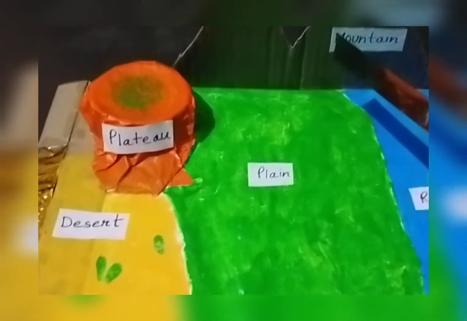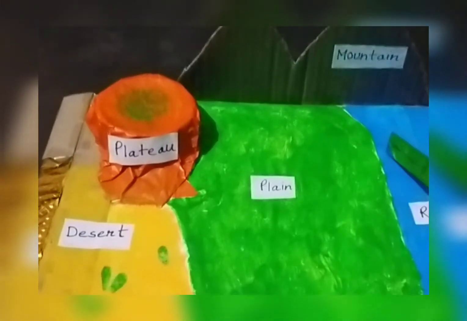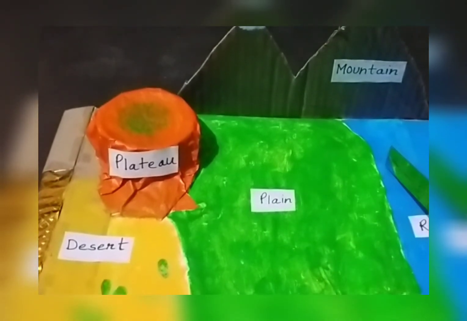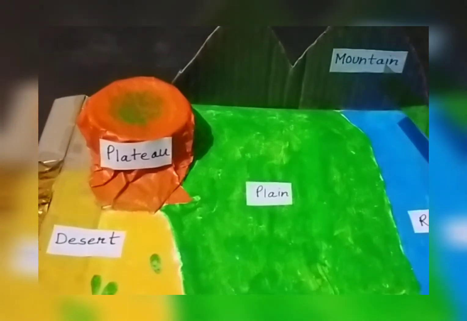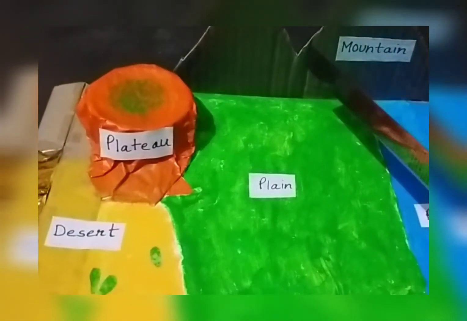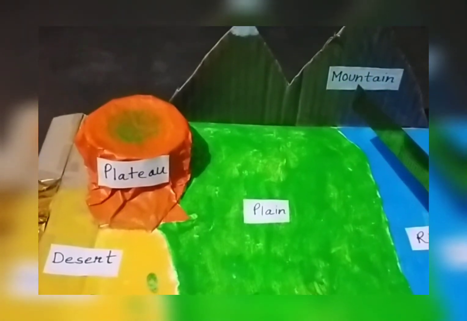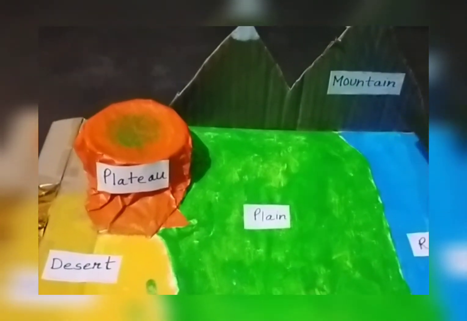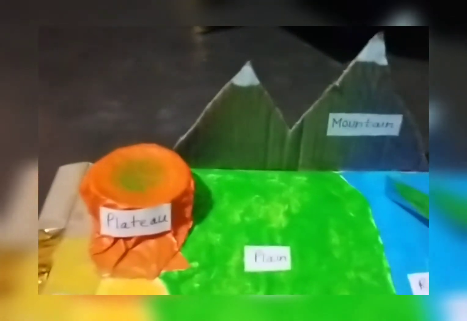Now, a mountain range is a collection of mountains. Okay, what are mountain ranges? Many mountains together in a line are known as mountain ranges. In the north part of our country, we have ranges of mountains known as the Himalaya. Okay.